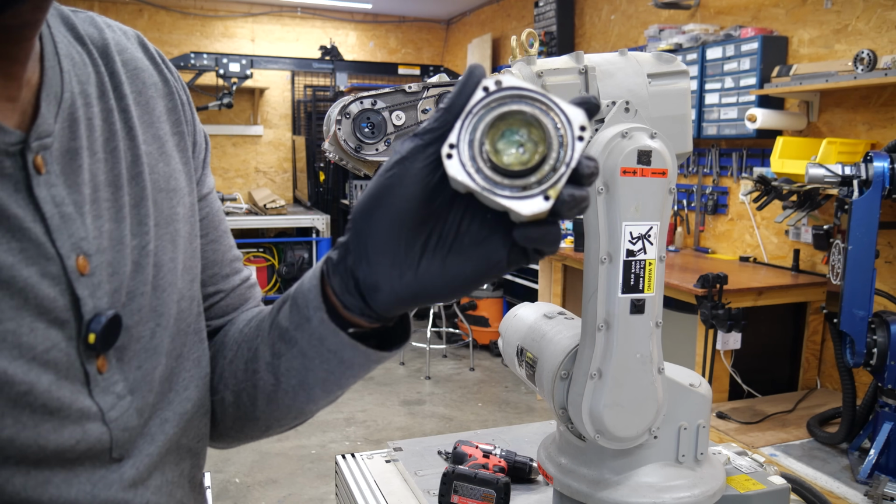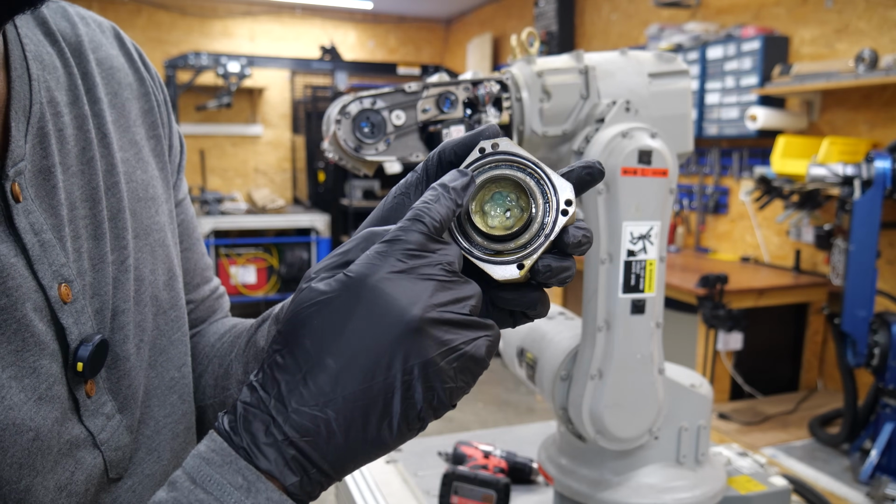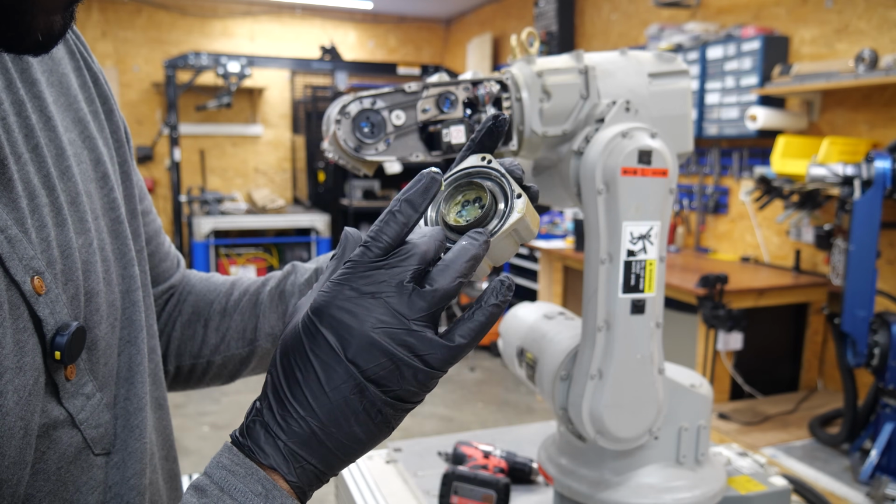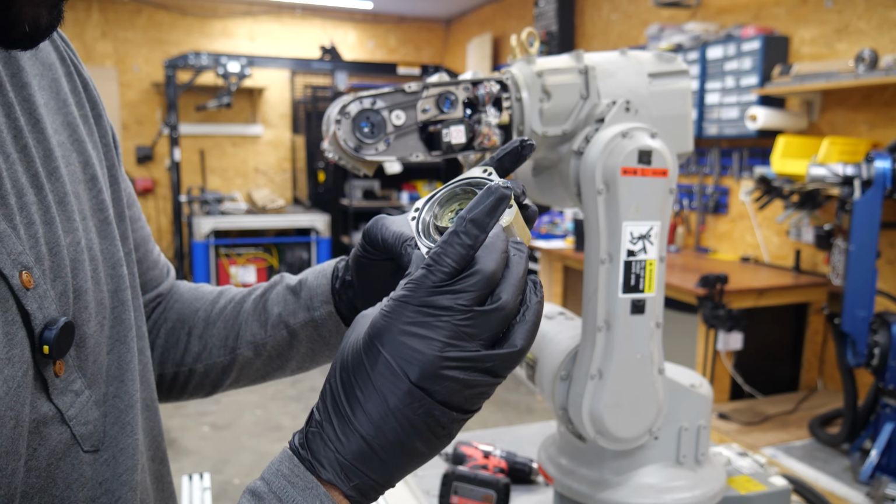Okay, here we have a harmonic drive. You can see that the cup is flexible there. Little ring to seal everything in, a gasket.